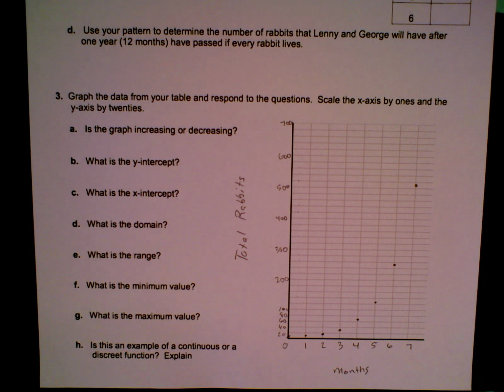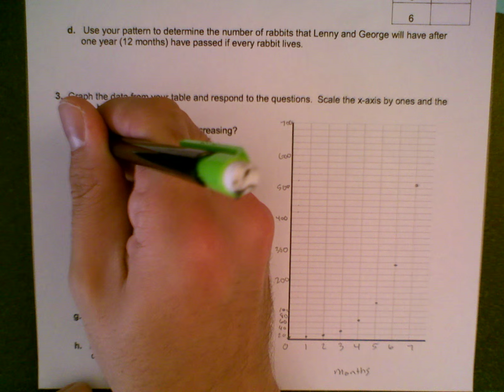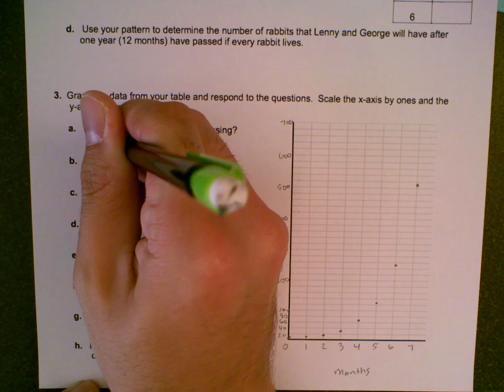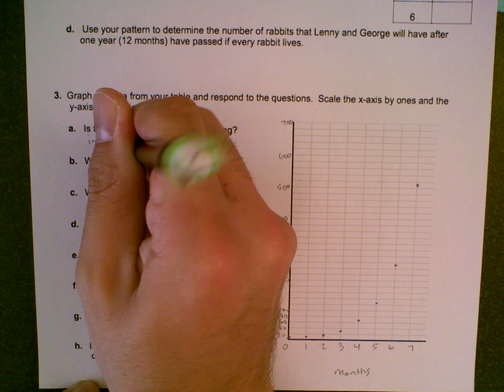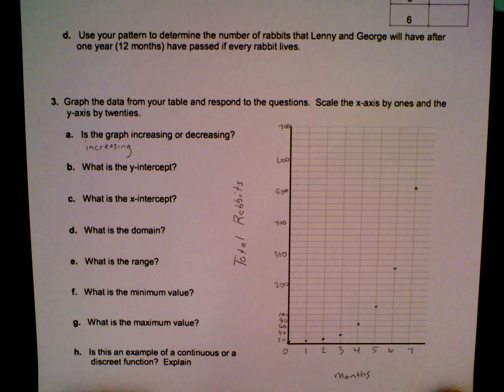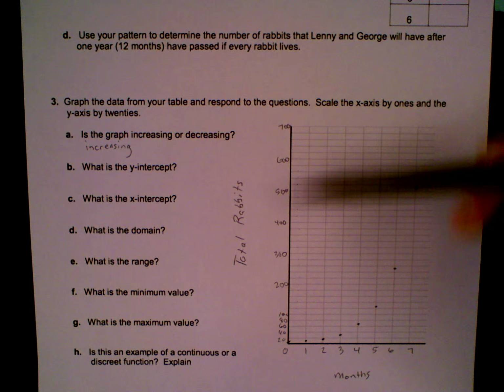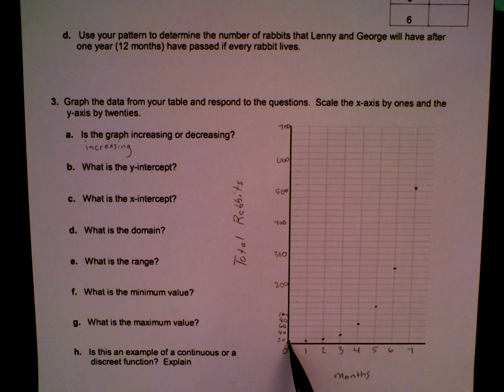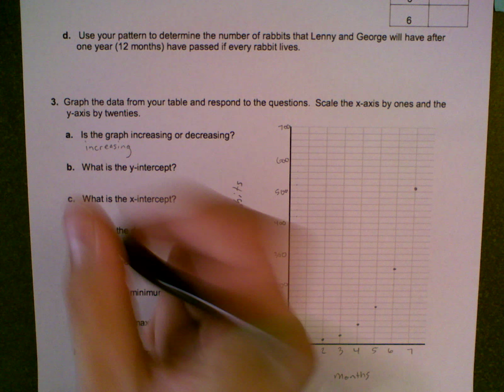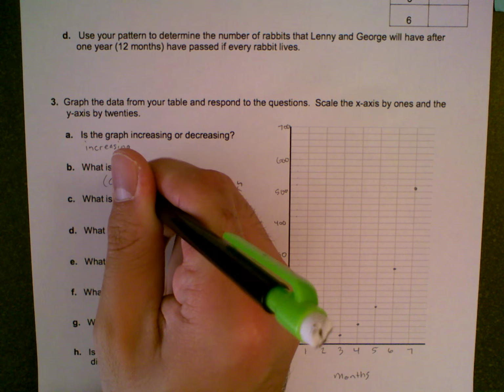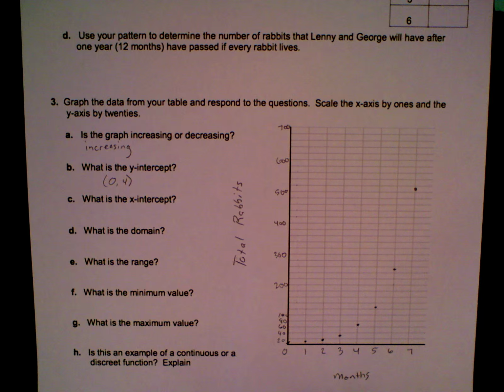At this point, we can start answering the questions. So A, is this graph increasing or decreasing? You can tell by my graph going up that this is going to be increasing. What is the y-intercept? Well, we've got our y-axis right here, and my graph intercepts the y-axis at our first point. So my first point was 0, 4. So 0, 4 is my y-intercept.